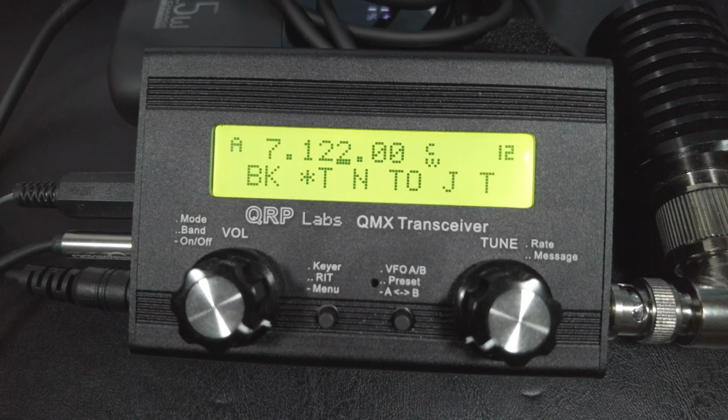Okay, now let's talk about the message memories. The QMX gives you an amazing 12 memories. So go ahead and save your CQ message and your CQ POTA message and your CQ SOTA message and maybe some canned responses as well. You have the room. The QMX is awesome.